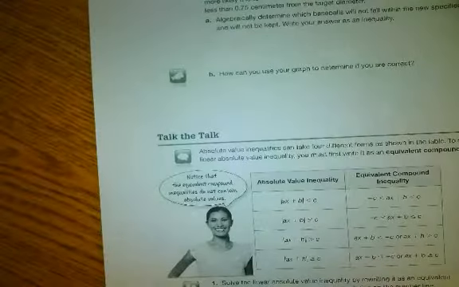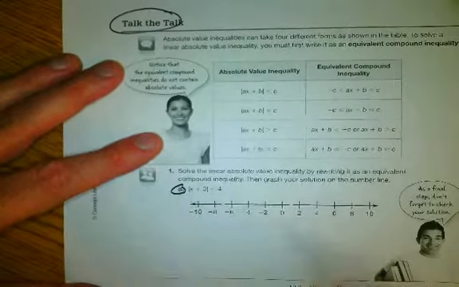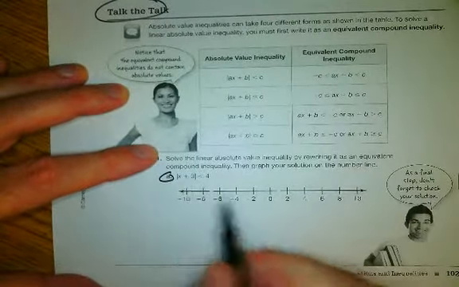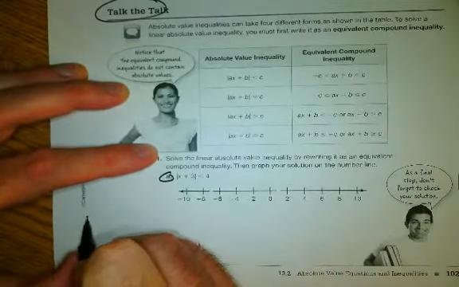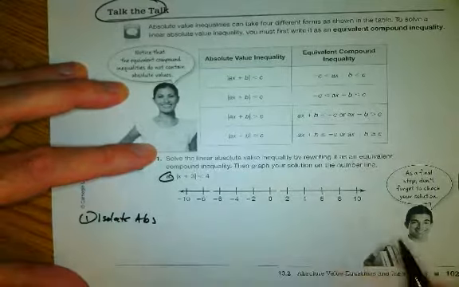So let's flip a couple pages in your text or in your packet all the way down to the Talk the Talk, which is 10.25. We're going to solve equation number A, and then you're going to finish the rest with your table. I'm going to show you how to solve this. The first step is always to isolate your absolute values.